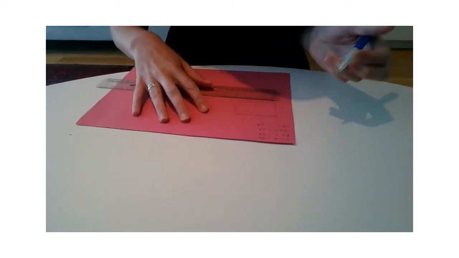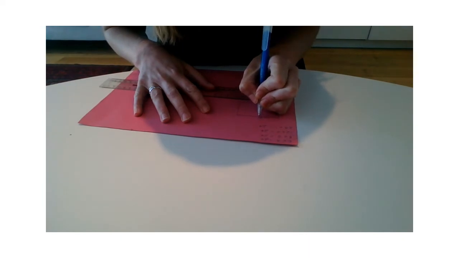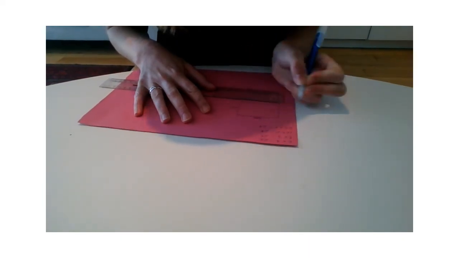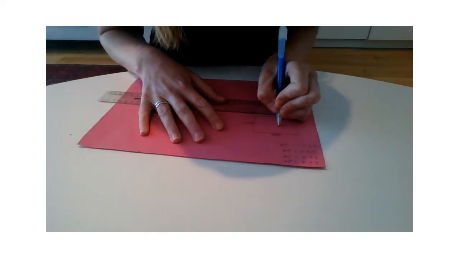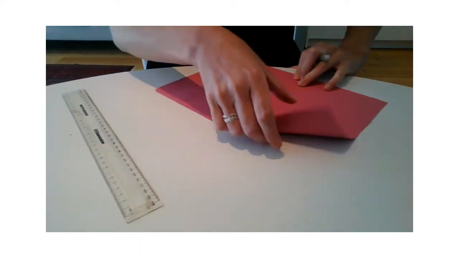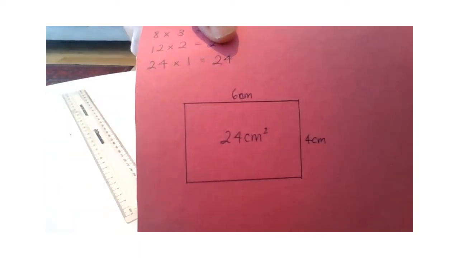I'm also going to label the length as 6 centimetres and 4. So I know that this rectangle has an area of 24 centimetres squared.